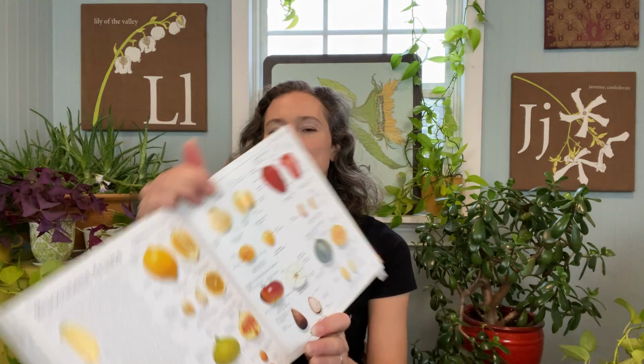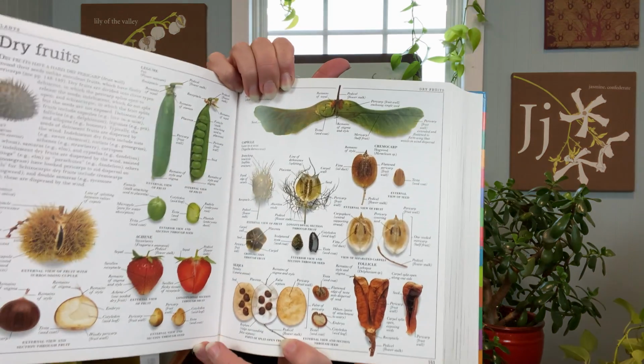So succulent fruits, they're like juicy. A lot of times we think they're delicious. Dry fruits, not so much, with a couple exceptions. When we talk about a fruit, it really has to do with the ovary, which is at the base of the female part of the plant. You'll notice that strawberries are on here. We'll talk more about that later. They are technically a dry fruit because they're definitely not berries.